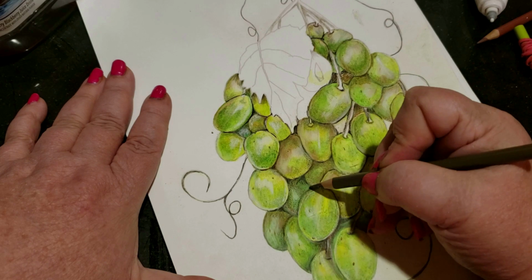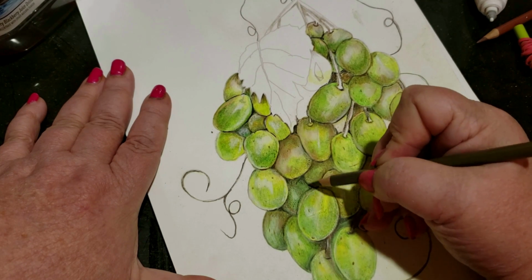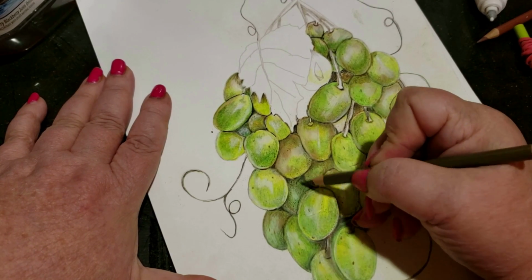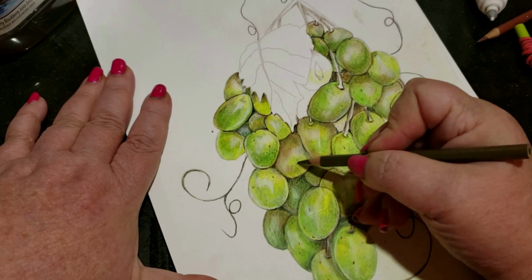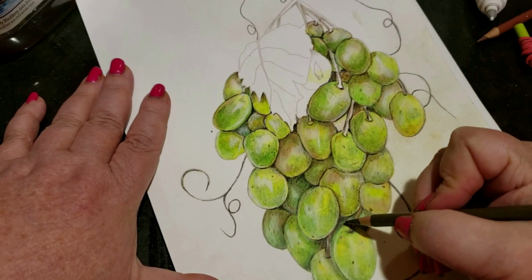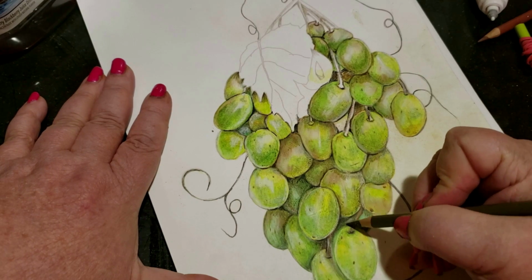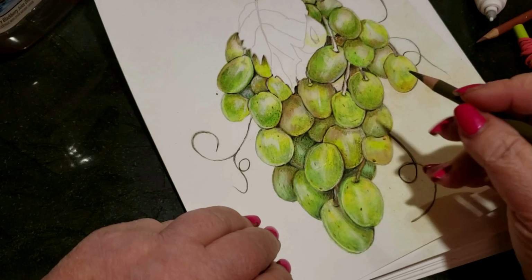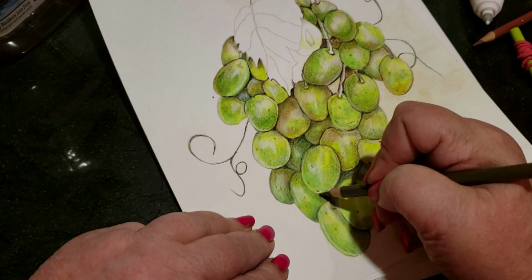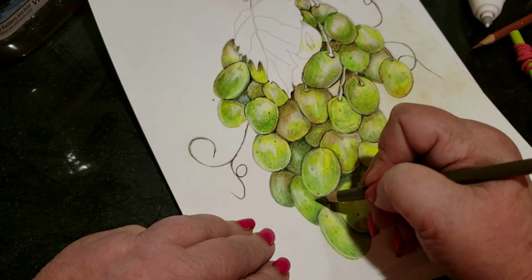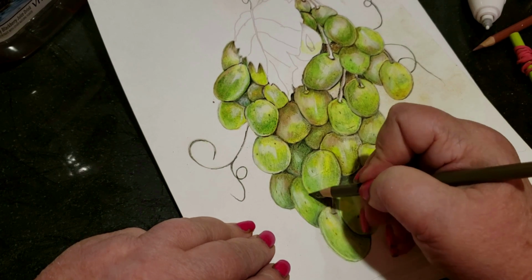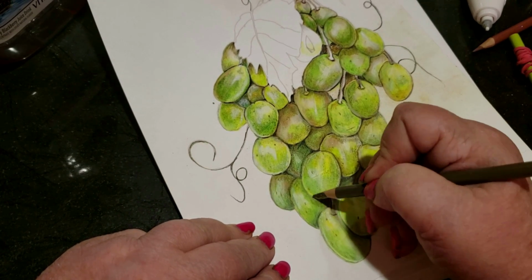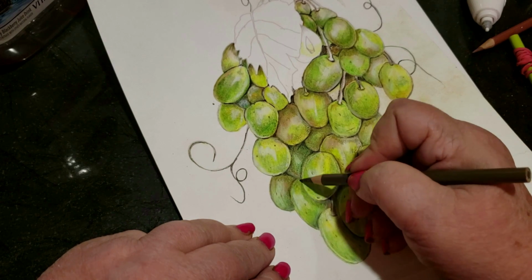So it would be casting from this and casting in from these other ones. Takes a long time, but it's the cast shadows that are going to make it three-dimensional.